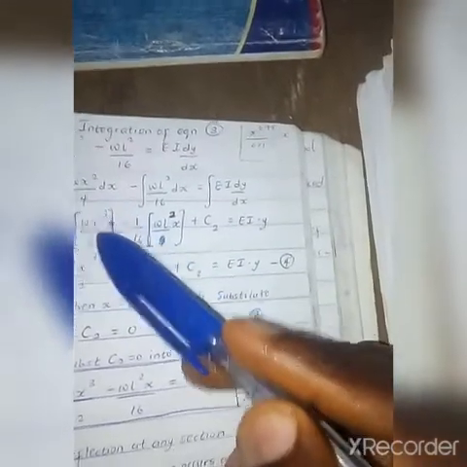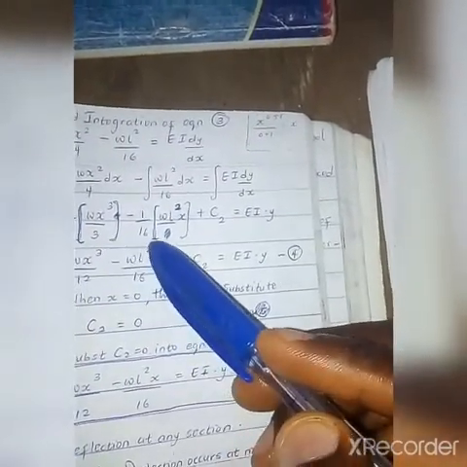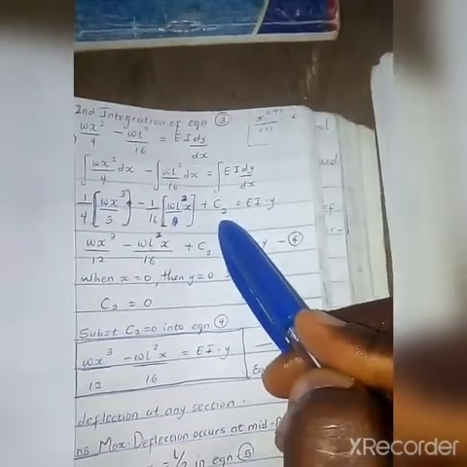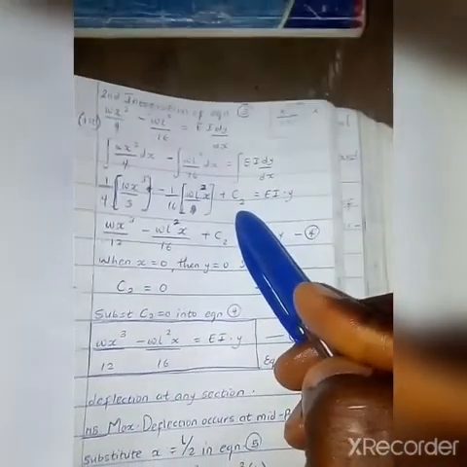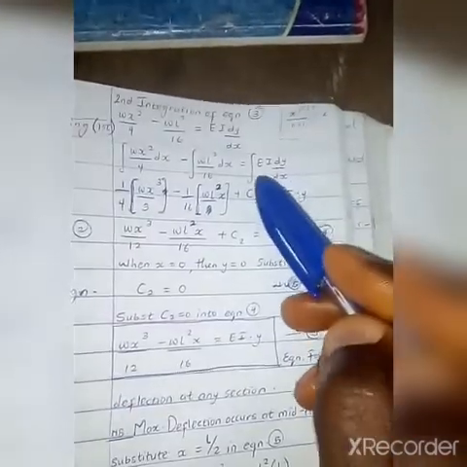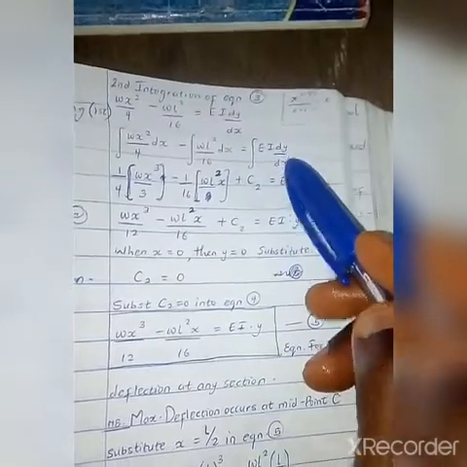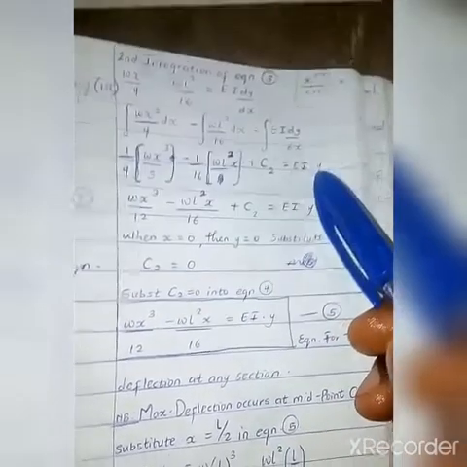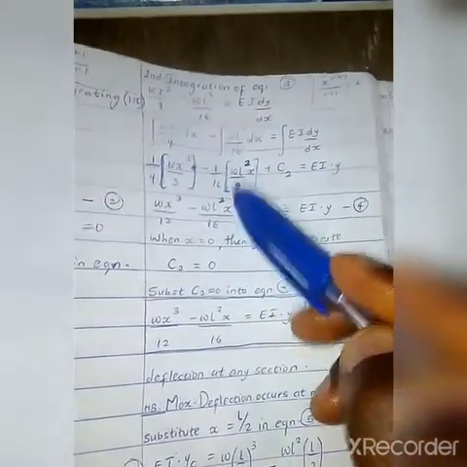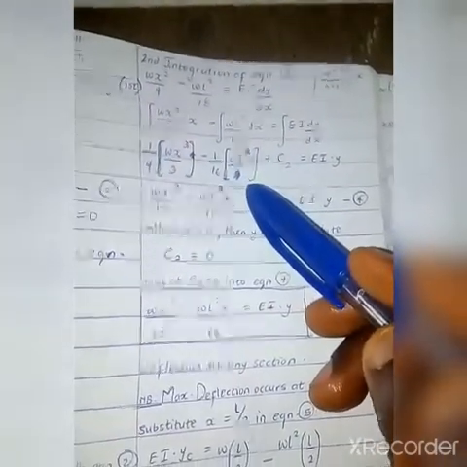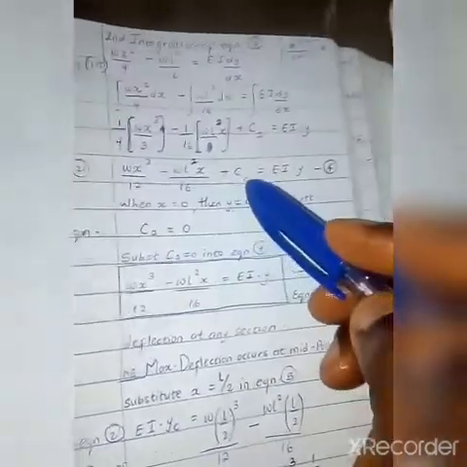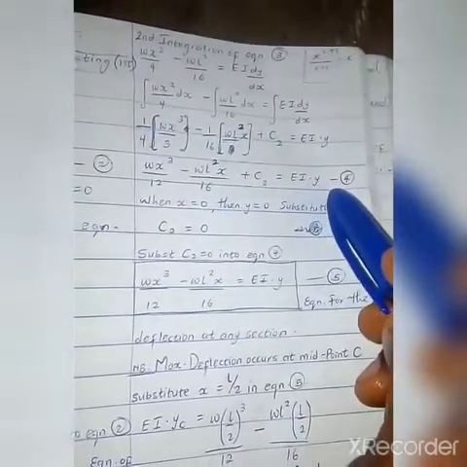When you integrate, you derive this, then you get another constant for the boundary condition. Everything is already simplified, just follow the steps. So we get equation 4.